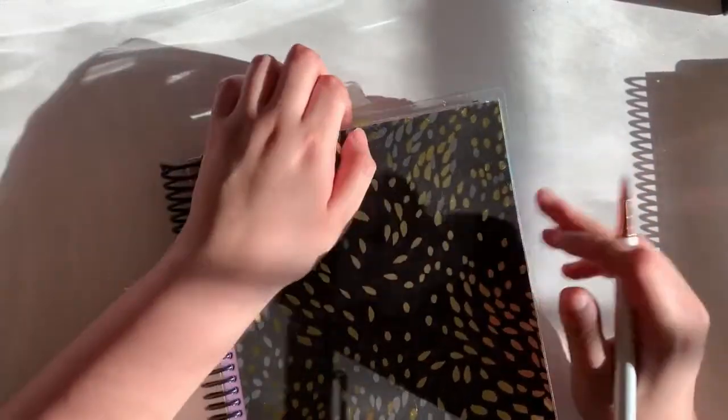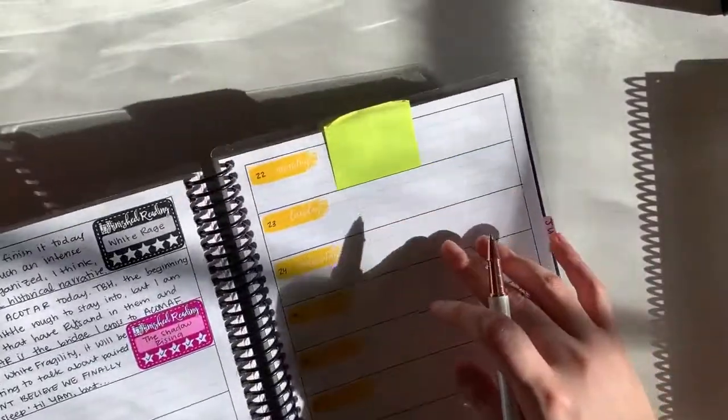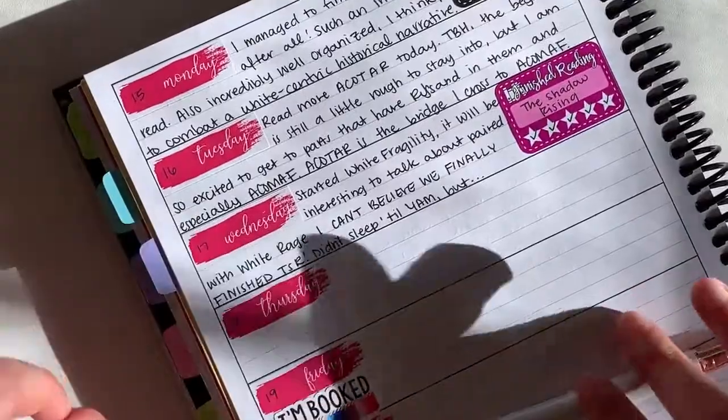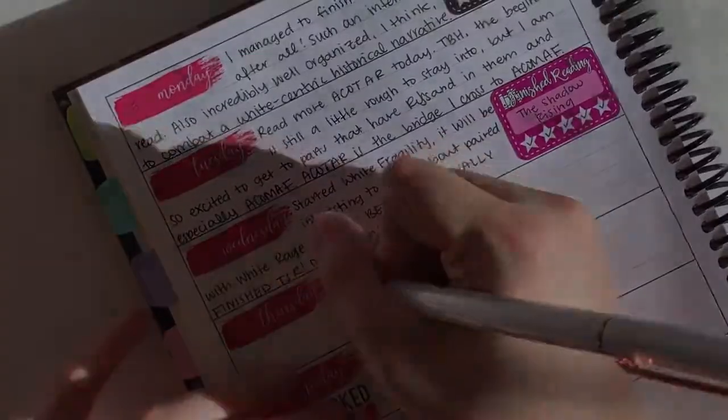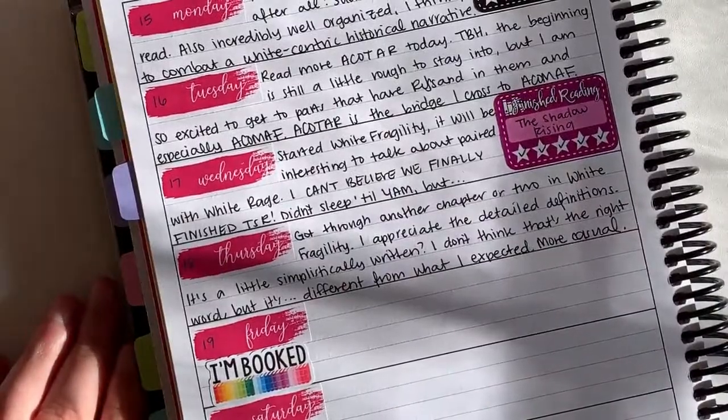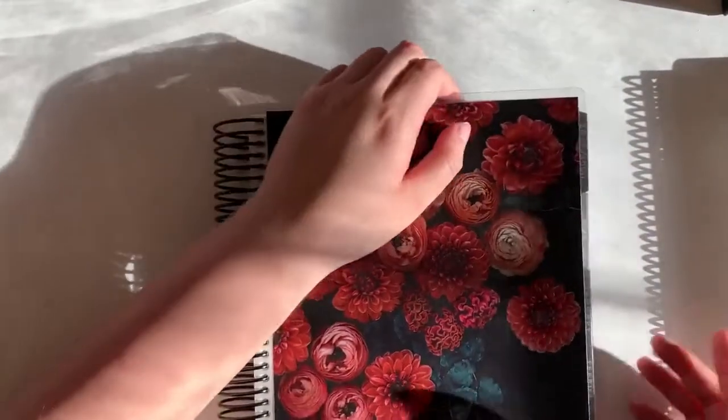In my reading planner, I read White Fragility yesterday, and that's it. So that's what I am writing about. Oh, great. That is finished. And then lastly, my memory planner.